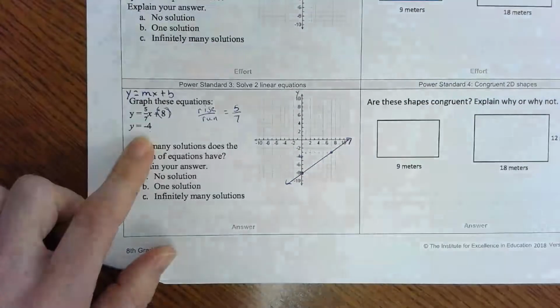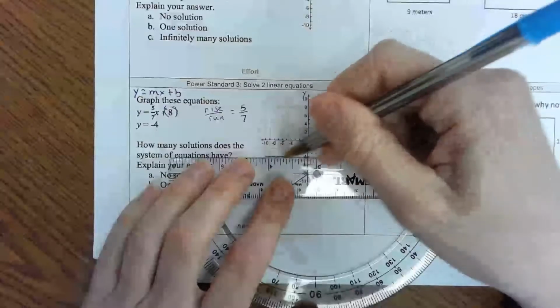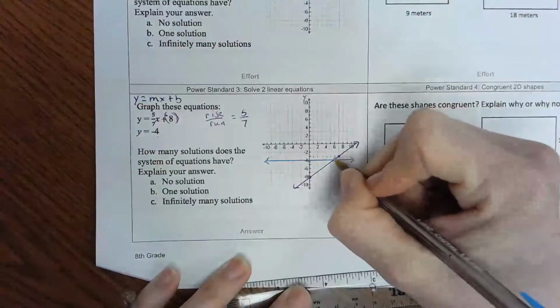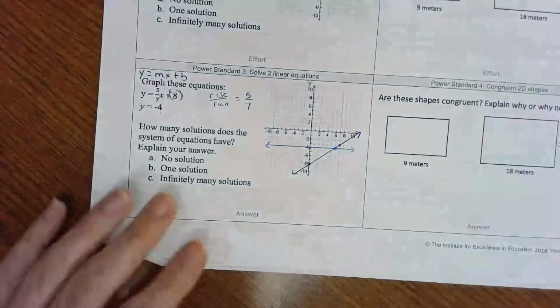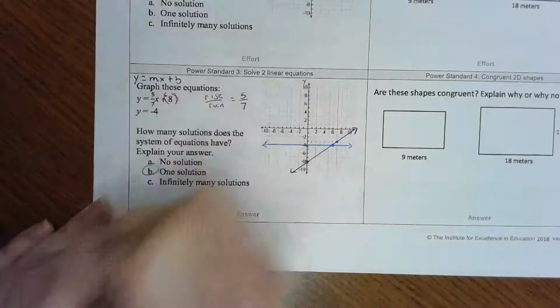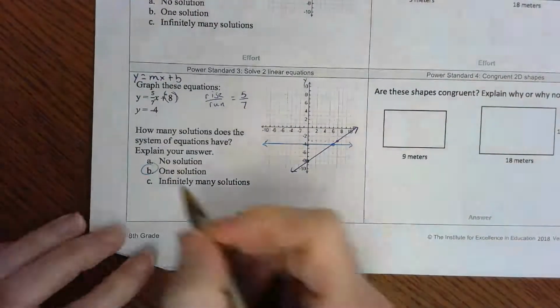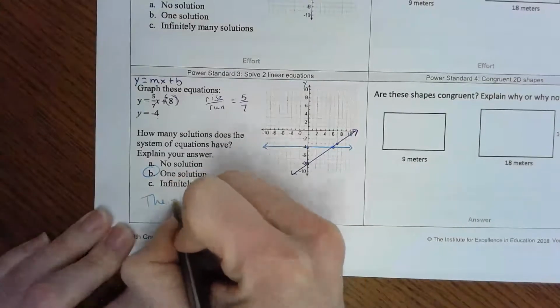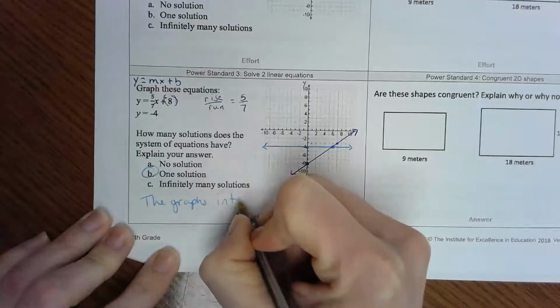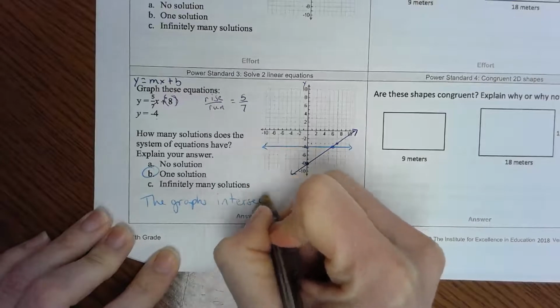Then looking at y equals negative 4, our next equation. Again, remember, we want the value of y to always be negative 4. So x is vertical, y is horizontal. So on our y-axis, I come to negative 4, and I'm going to draw a horizontal line through that point. Because through this line, your y value is always going to be negative 4.